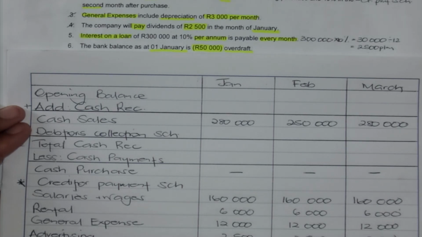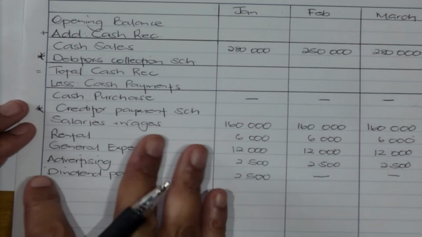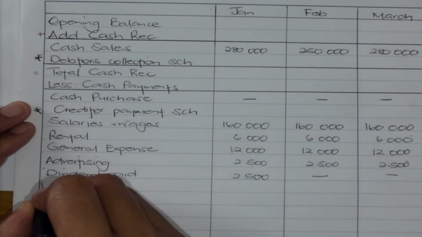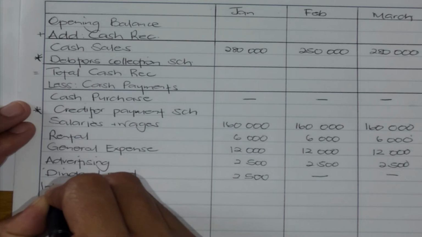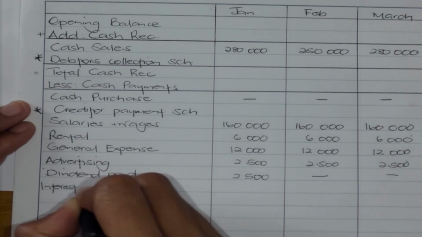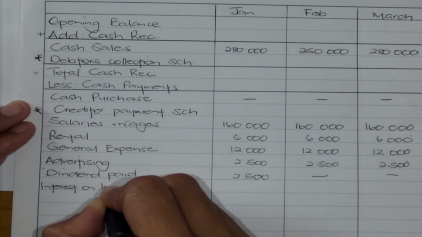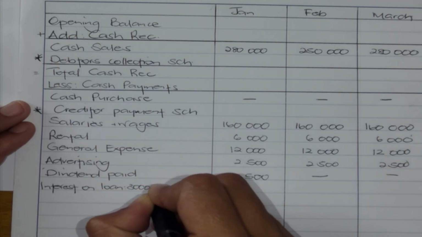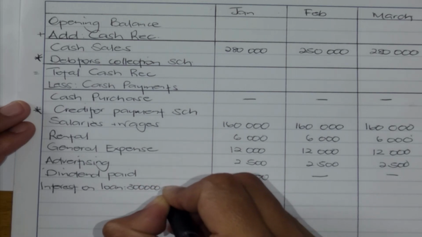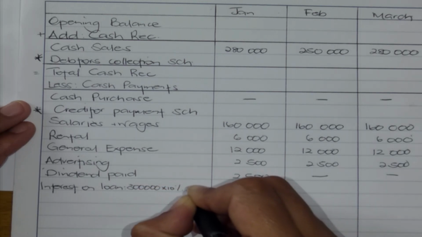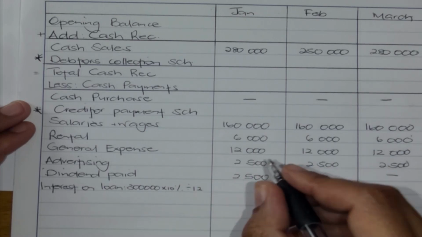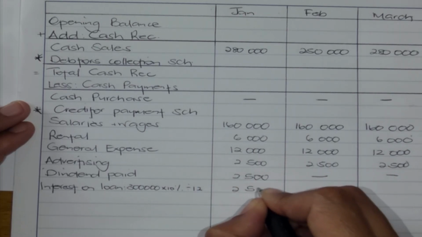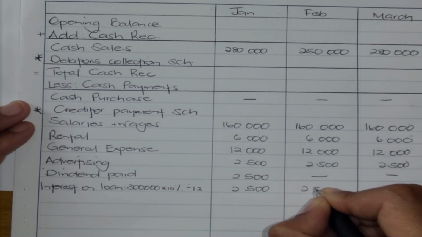Please, if you can, put your calculation here on your answer sheet as well. So we're going to say interest on loan. So it's 300,000 times 10% divided by 12. So it's 2,500 per month.